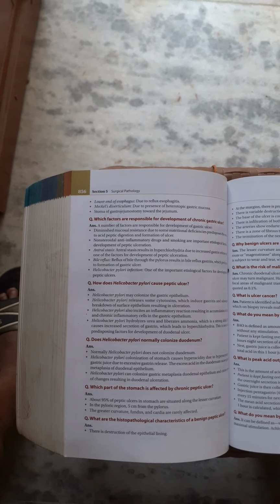Due to excessive gastrin release, the excess acid in the duodenum causes gastric metaplasia of duodenal epithelium. Helicobacter pylori can colonize the gastric metaplasia in the duodenal epithelium and causes a series of changes resulting in duodenal ulceration.